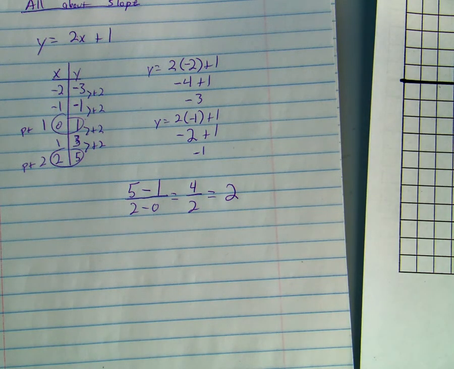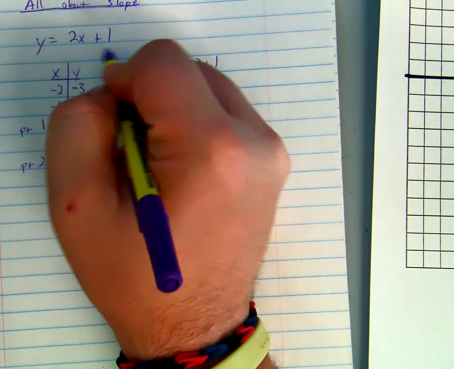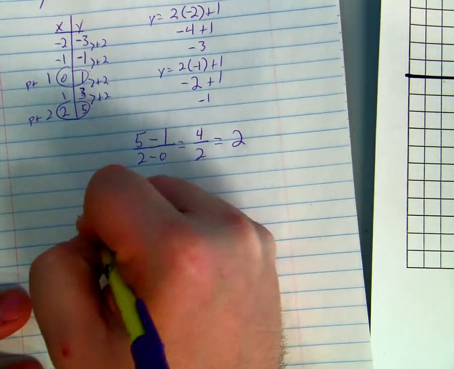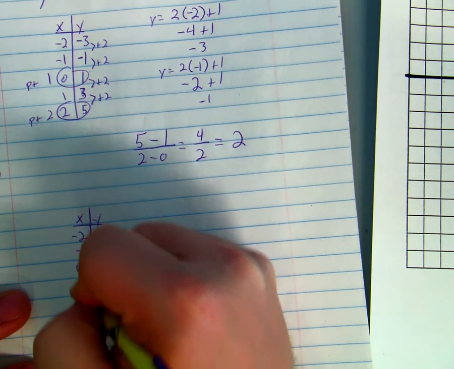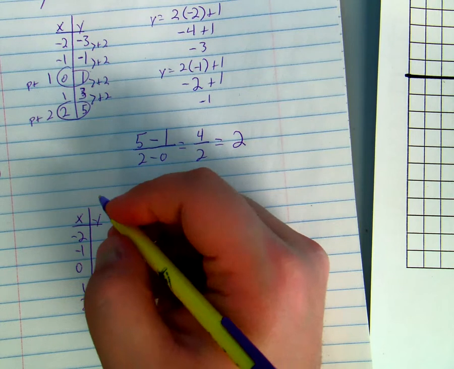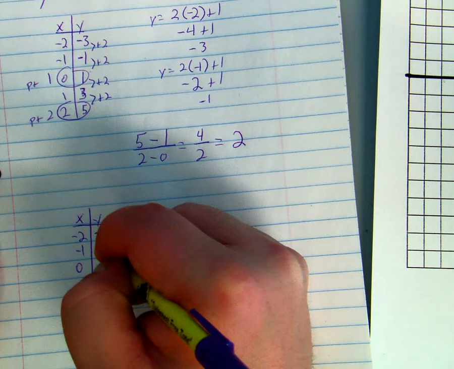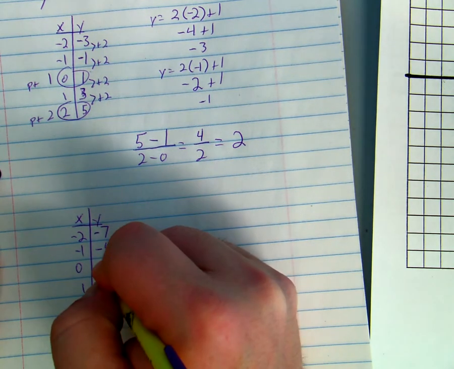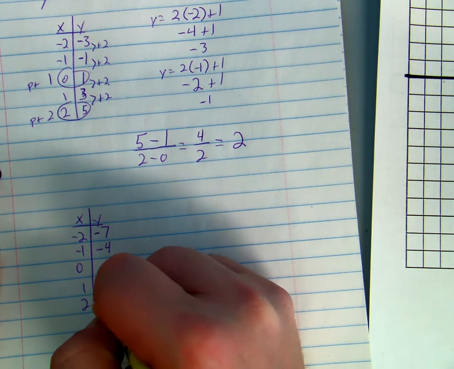Now, sometimes they give you a table or a graph and you don't have this available to you, so I'll give you an example of that. I'm going to make an XY table here, -2 to 2. Say it's -7, -4, -1, 2, and 5.